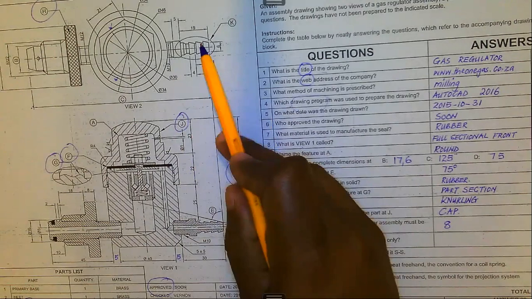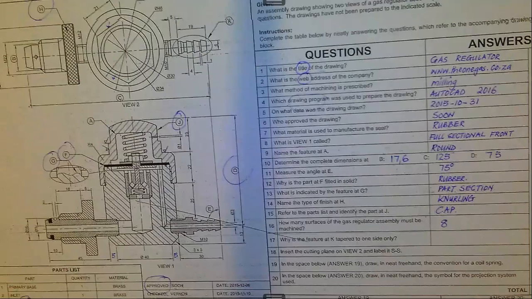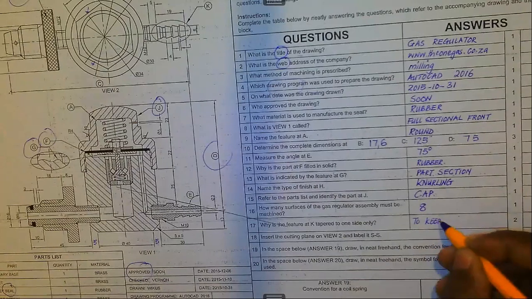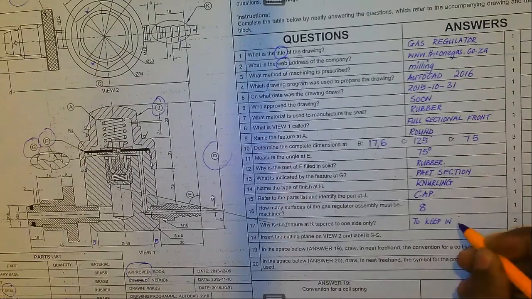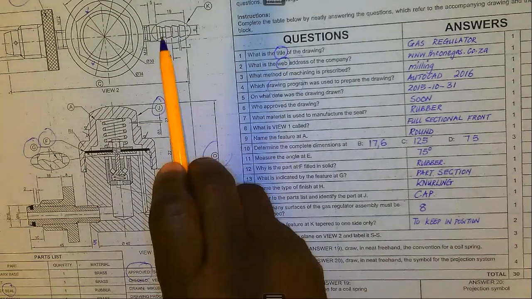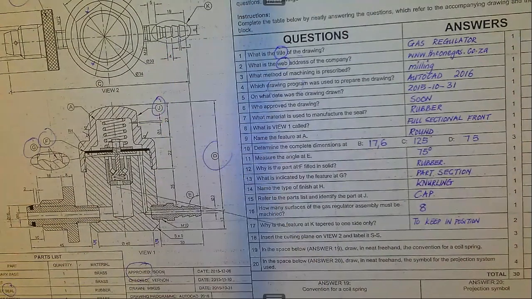So the answer that we can give here is: to keep in position. You can also state that it is to allow one-way movement, so that movement backwards is not so easy, it's restricted. Here, you can express yourself in your response because the answer is not given here. It needs your judgment and your understanding of how that part can operate.